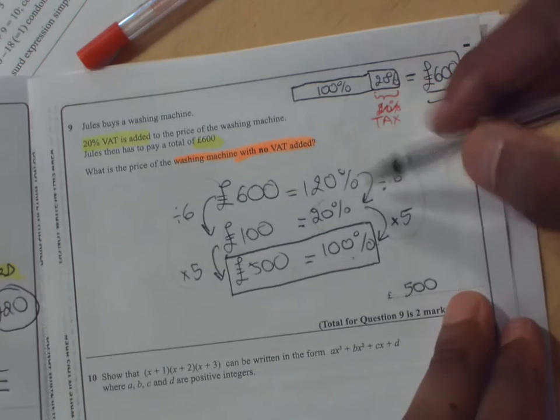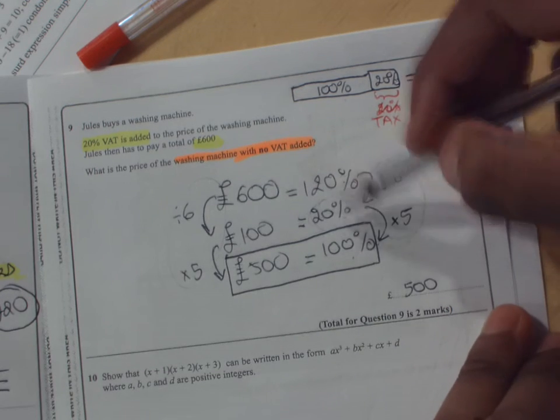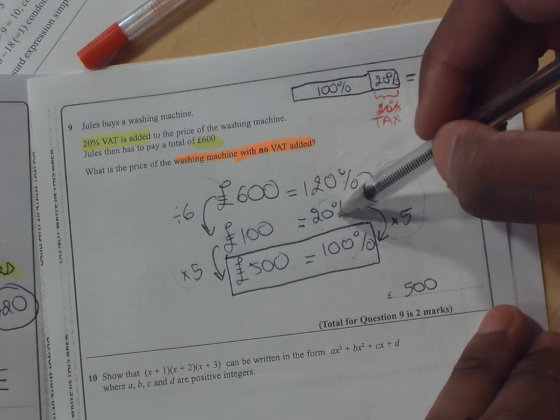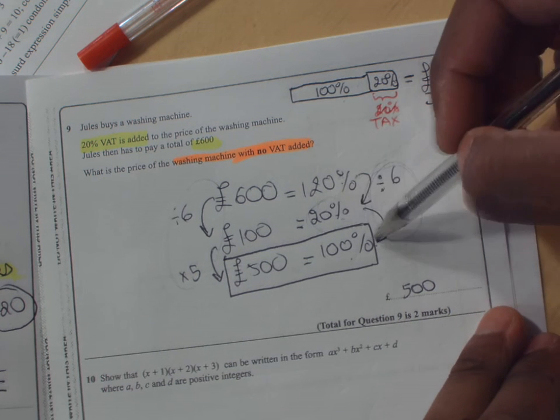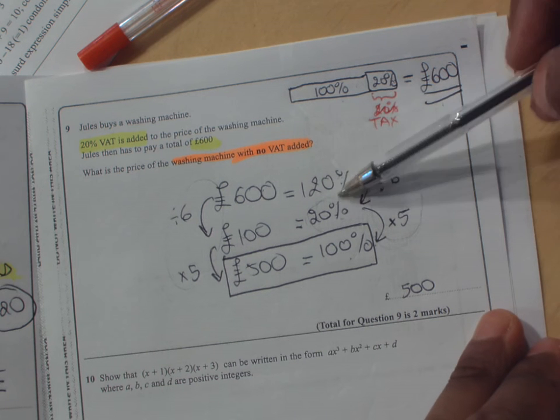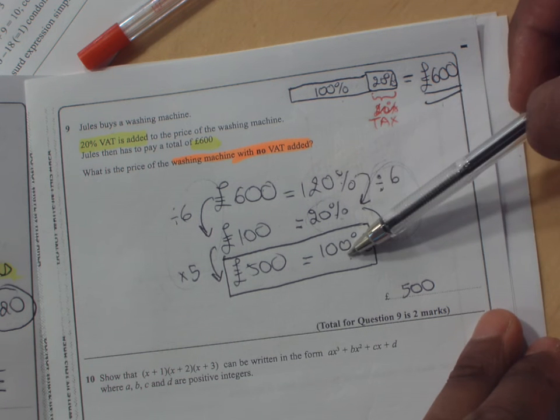By the way, there are multiple ways of doing it. You don't have to go with 20%. What you could have done here is divide by 12 to work out 10% and then times it by 10. You just need to find a strategy that works for you here, a strategy that can go from 120% to 100%.